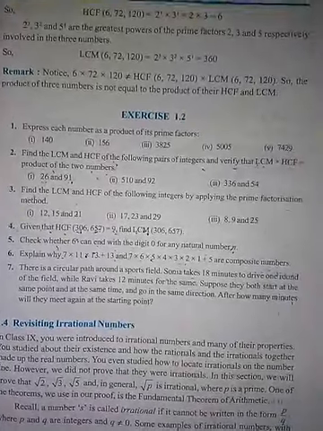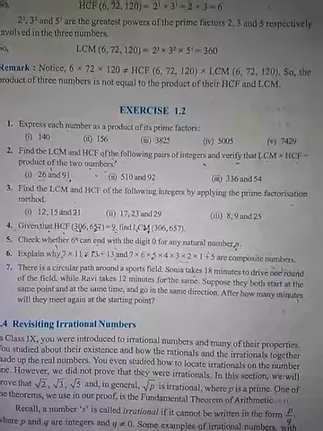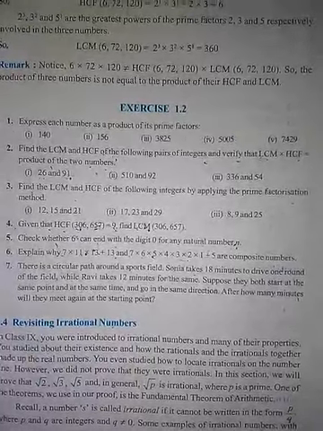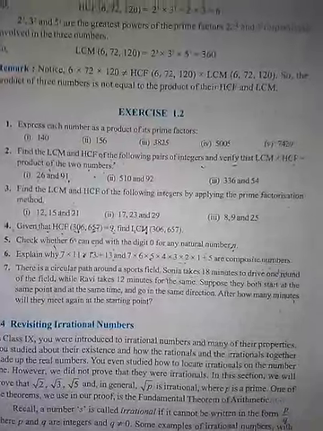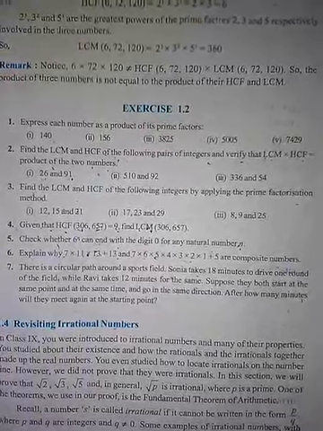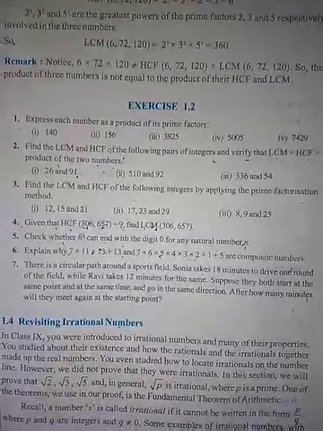And I hope you have understood this exercise. So the rest of the parts you have to do yourself. Complete this, and then very soon I will be present here with the solution of exercise 1.3.